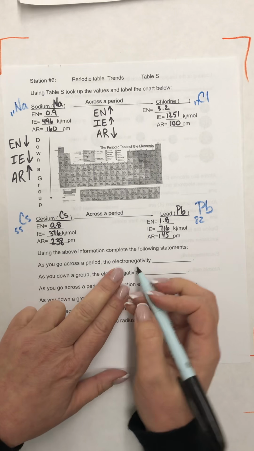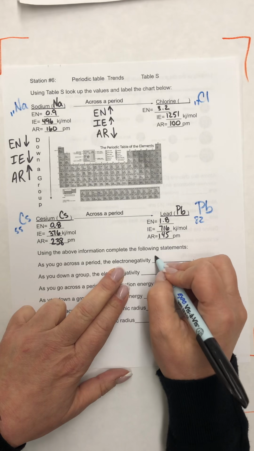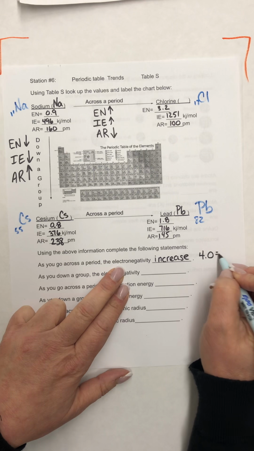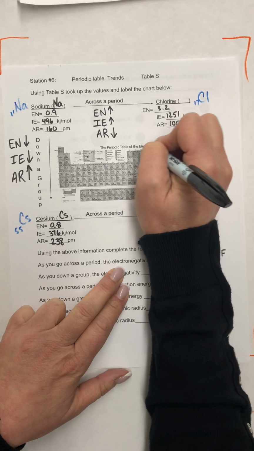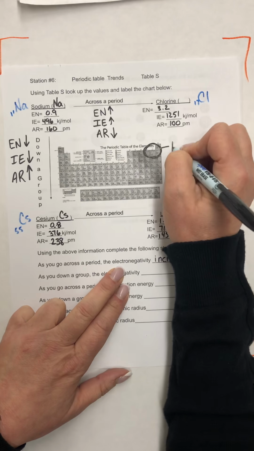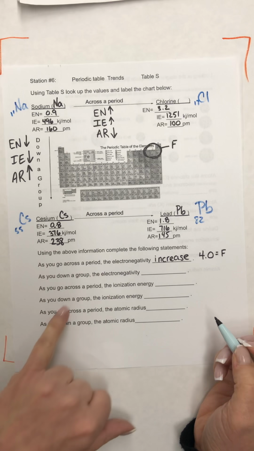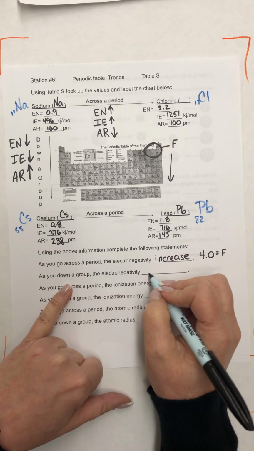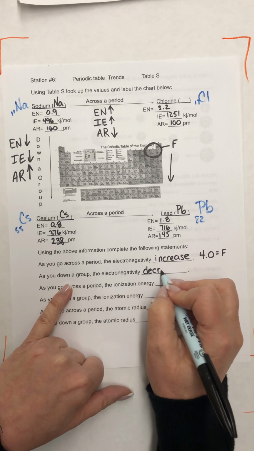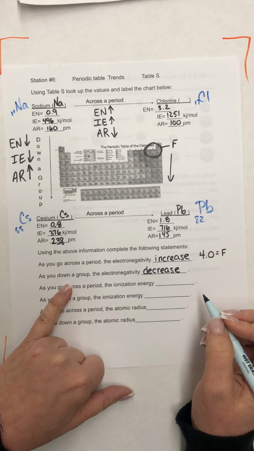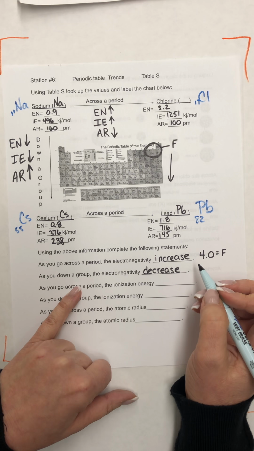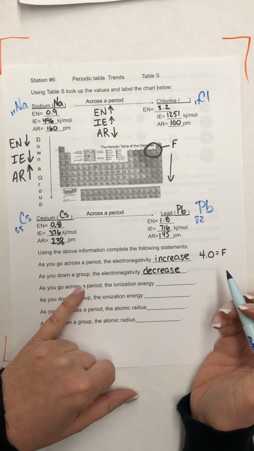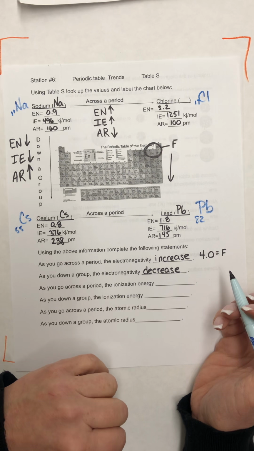So as you go across the period, the electronegativity increases. Remember, fluorine is my most electronegative, and that's going to be located up here in the corner. So that's going to be fluorine. It's the most electronegative, so that makes sense. As I go down a group away from fluorine, I would expect the ionization energy to decrease. That's because the ionization energy is the energy to remove an electron, and that would decrease as your energy levels get bigger.